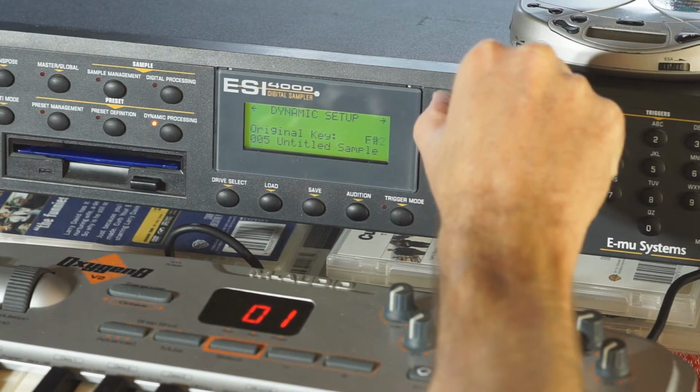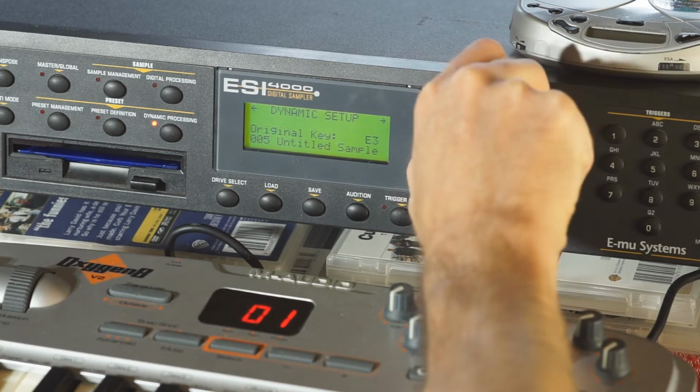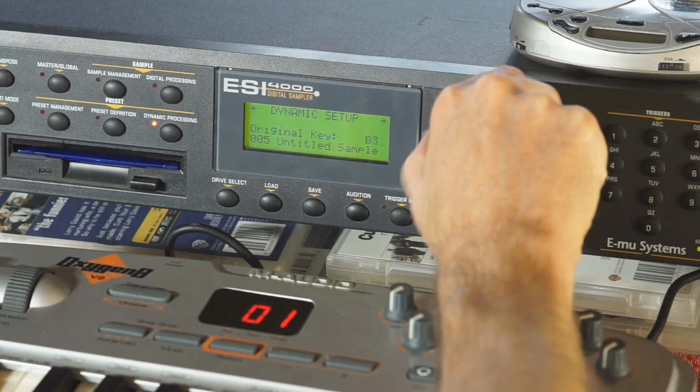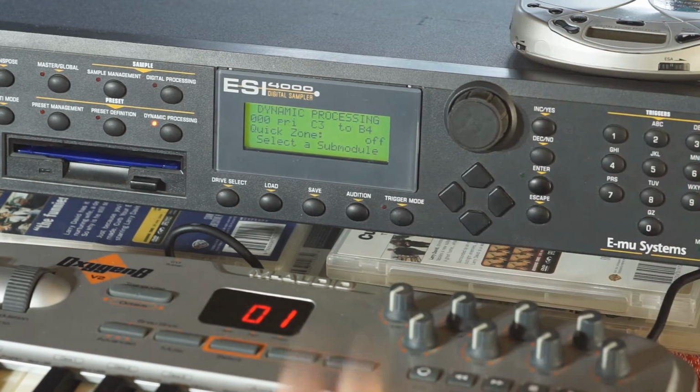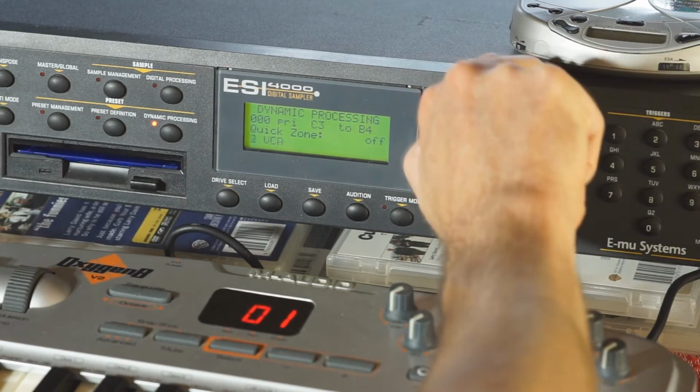Okay, it's kind of cheesy, but whatever. Alright, we use that and then we'll go back to our filter.